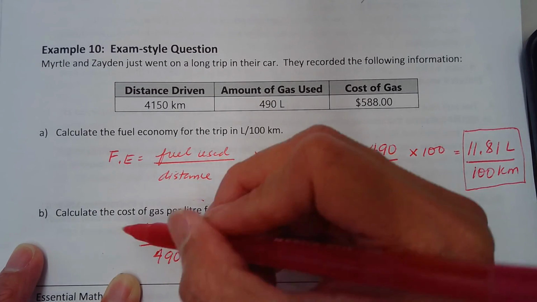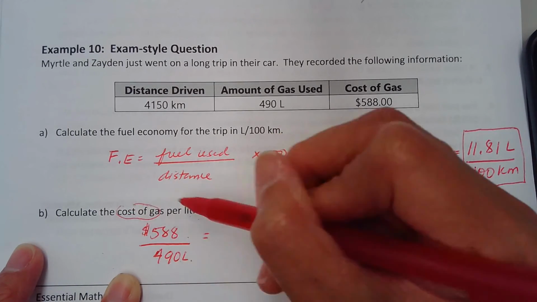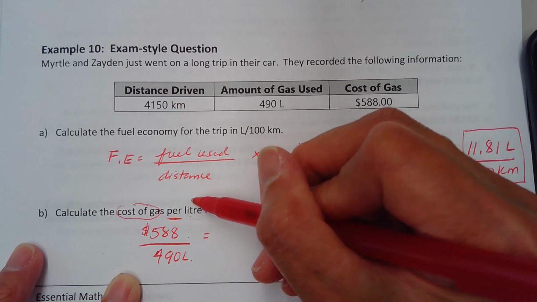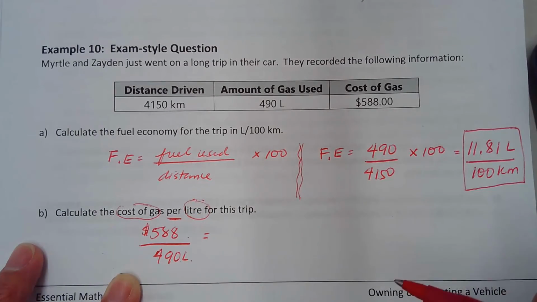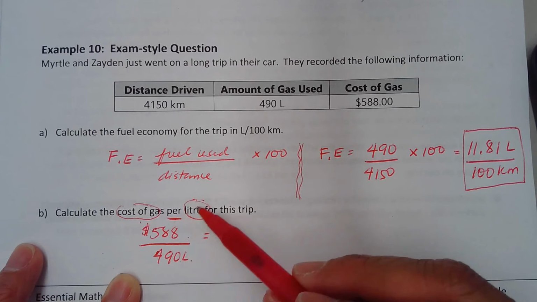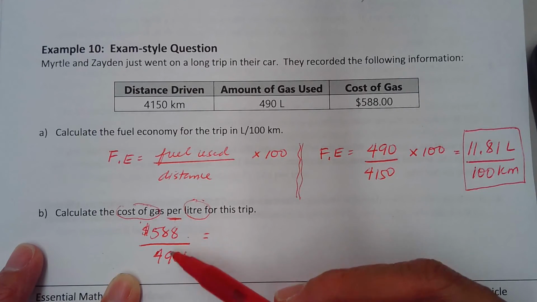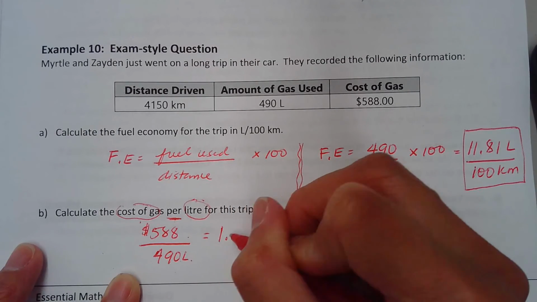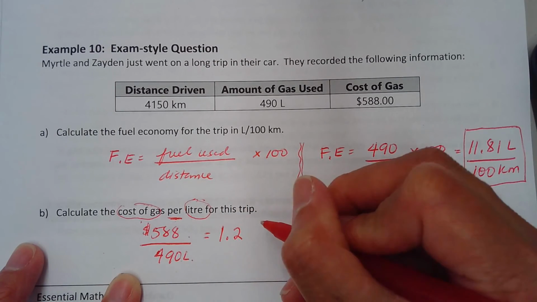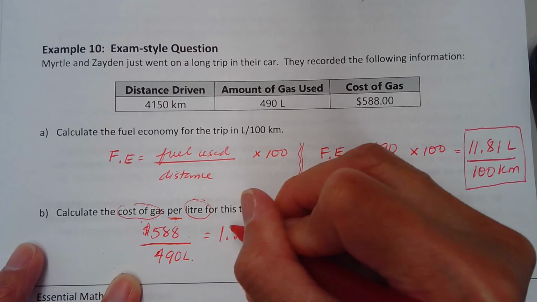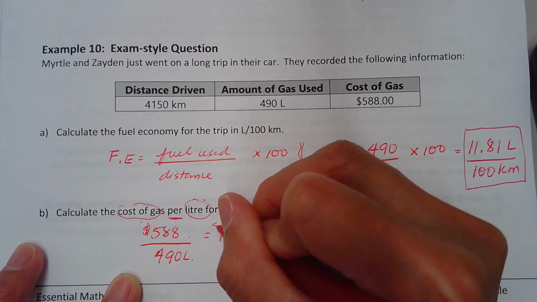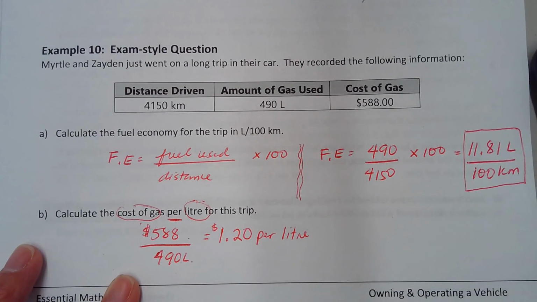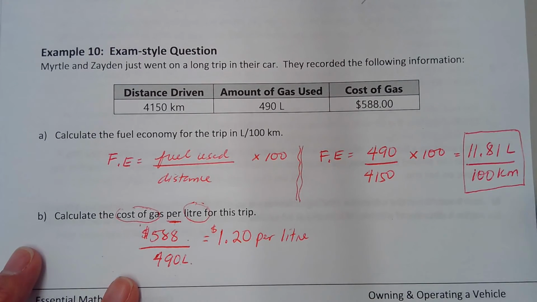So the cost of gas, the word per, means dividing by liters. How many liters? Cost per liter. So the cost is 588 per how many liters? I got 1.2. So that means it's $1.20 per liter.